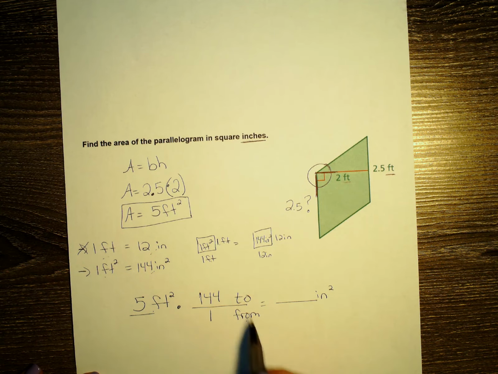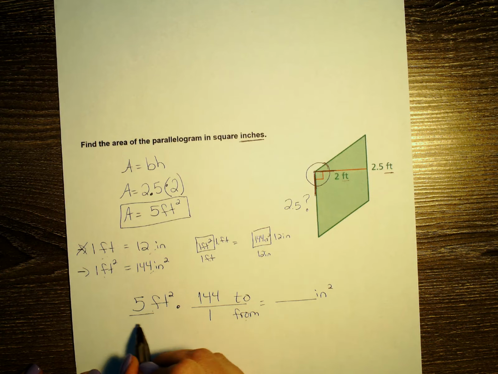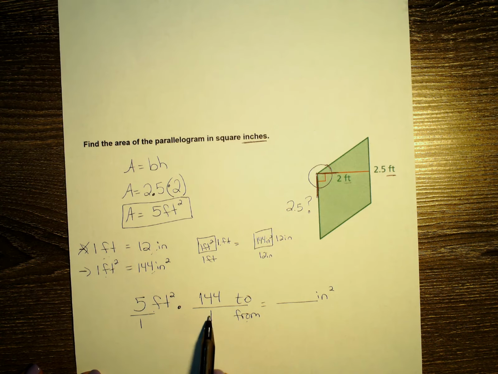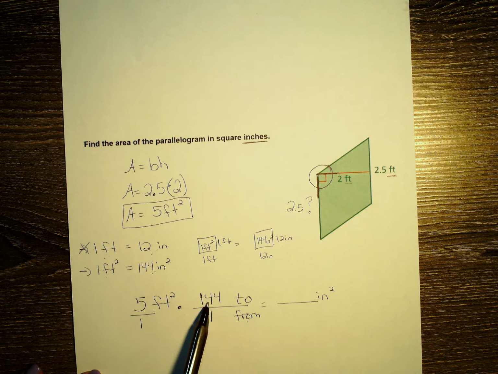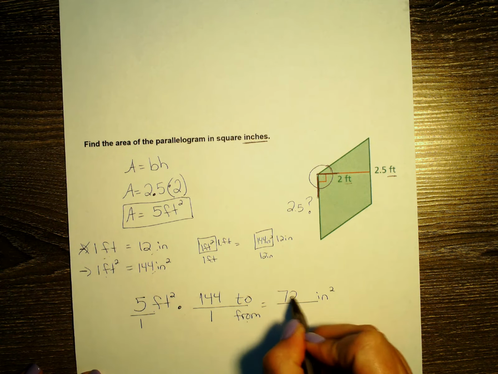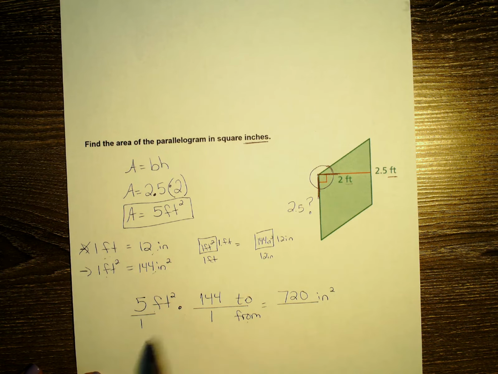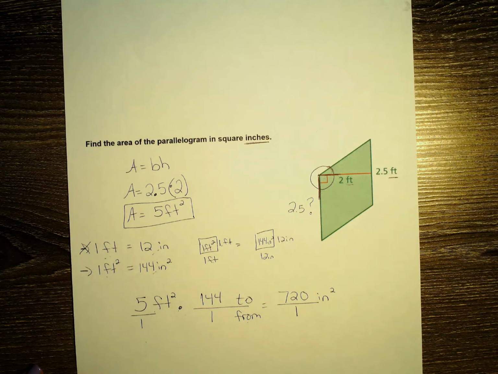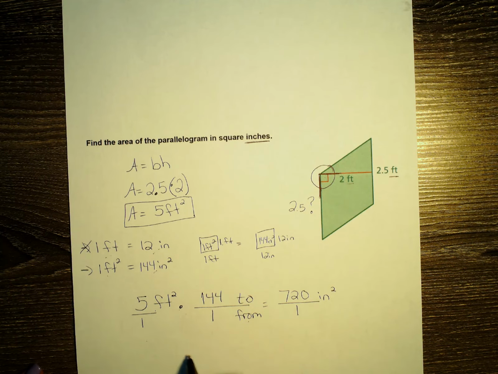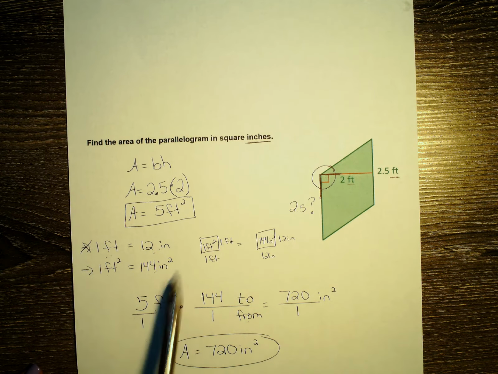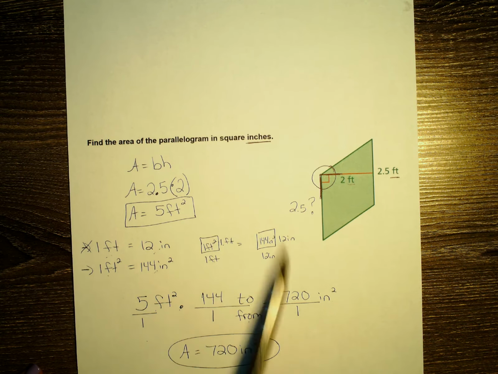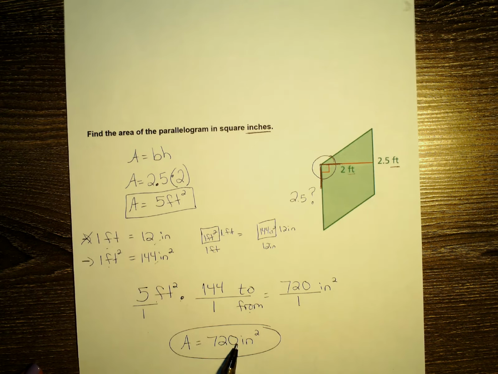And this is a fraction times a fraction. So what's 5 times 144? 720. And 1 times 1 is 1. So our answer is actually area equals 720 inches squared. So you went from 5 feet squared to 720 inches squared. Great job on your second video.